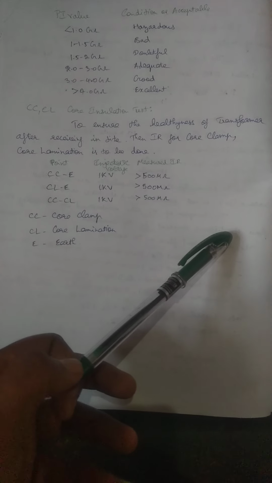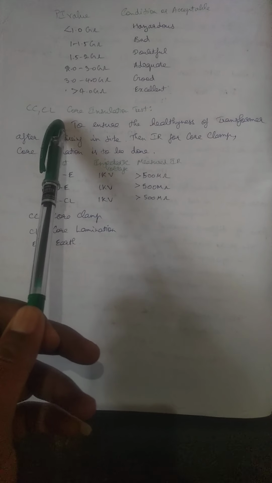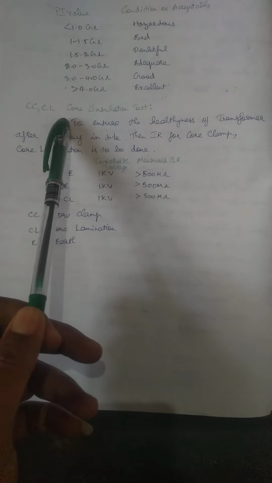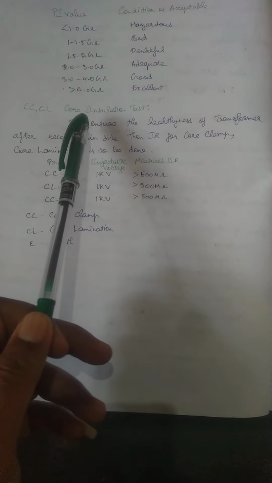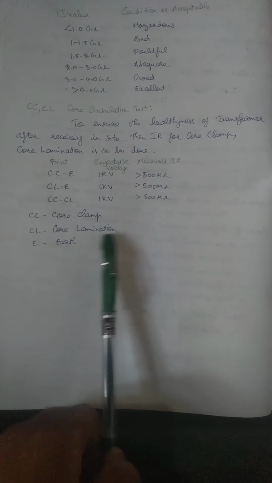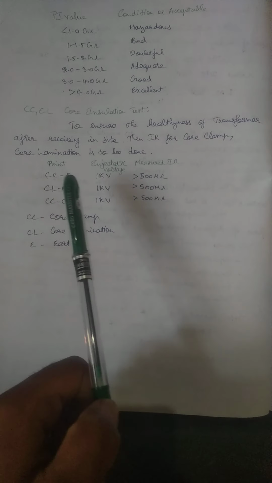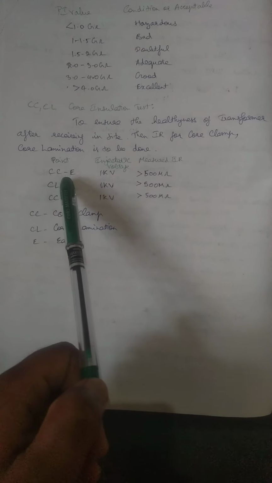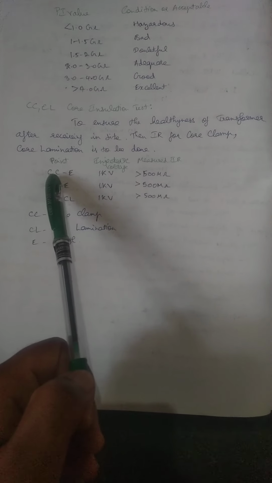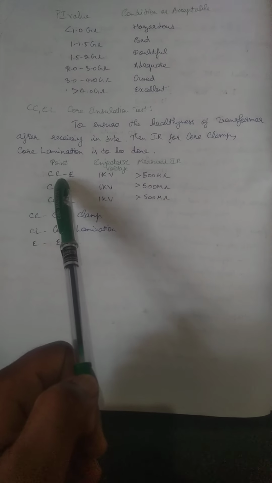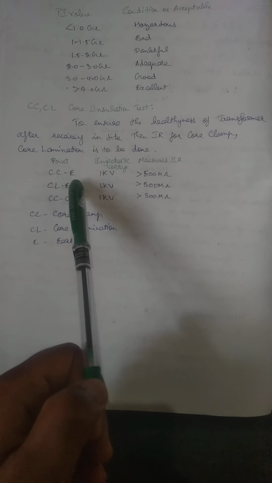So in order to ensure that, we are going to inject our DC voltage on the CL with reference to earth. In this we are going to connect the first lead to the CC of our transformer and another lead of our DC voltage injection kit to the earth.